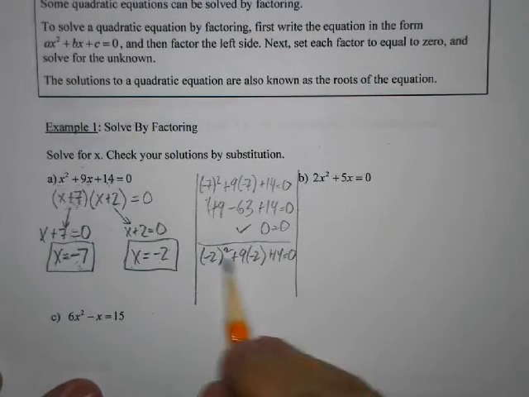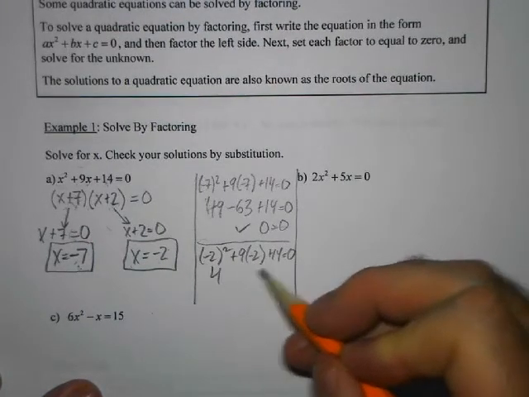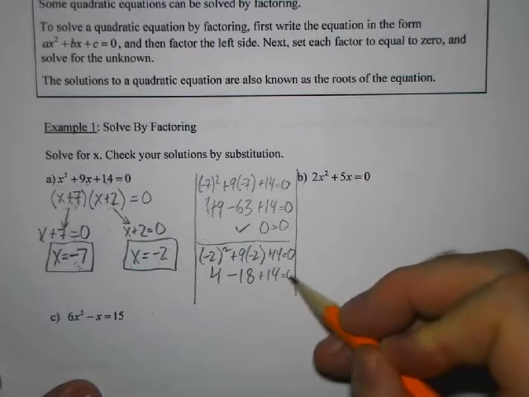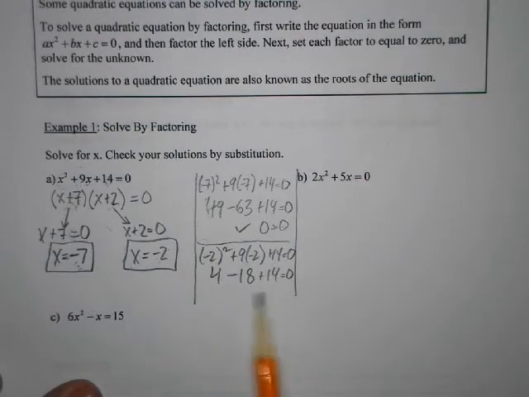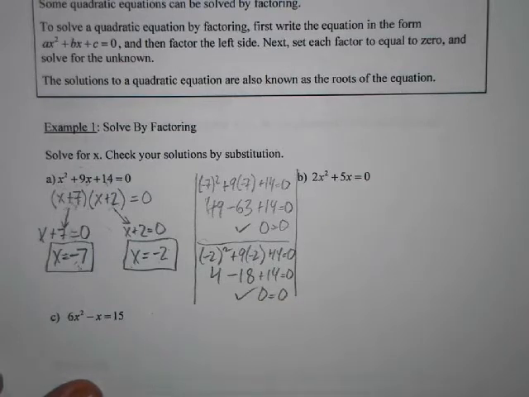So now we go through the simplifying. Negative 2 squared is 4. 9 times negative 2 is negative 18. Plus 14 equals 0. And again, positive numbers add up to 18. Negative numbers are negative 18. So 0 on this side. And again, the fact that that's a true statement tells me that indeed negative 2 is a solution. x equals negative 2 is a solution.